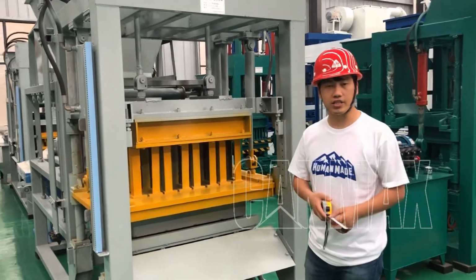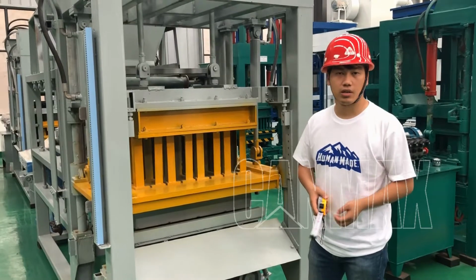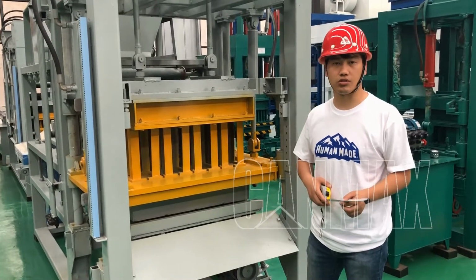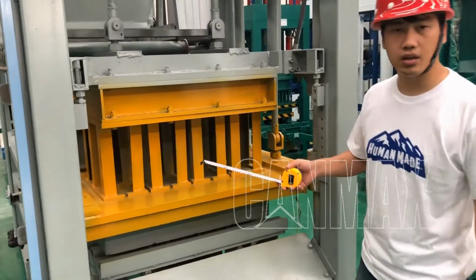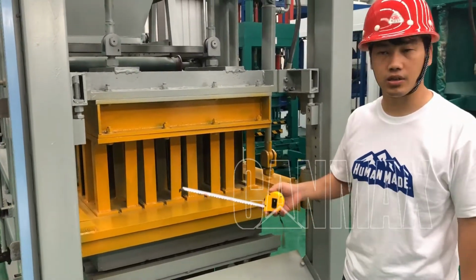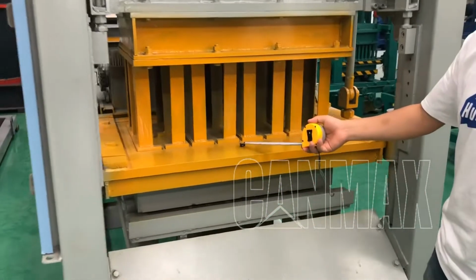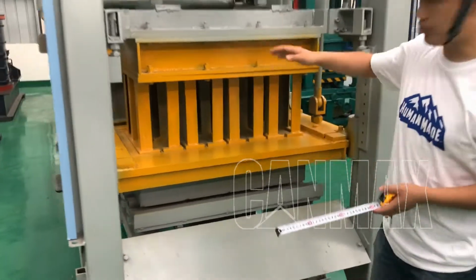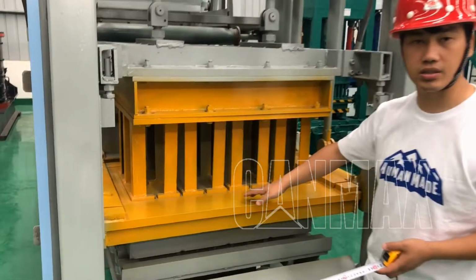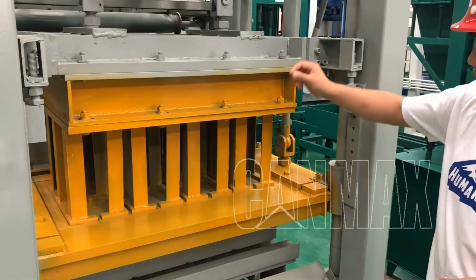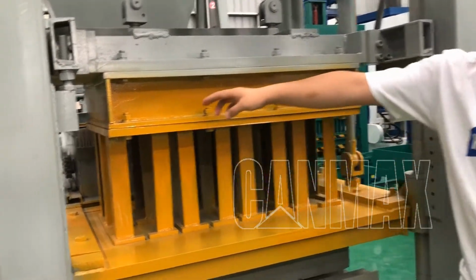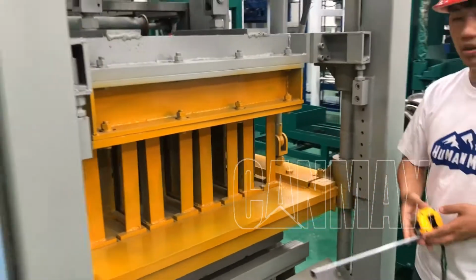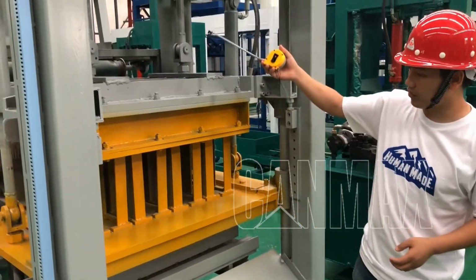I would like to give you an idea about how to change the mousse. Usually it takes about 4 labors and about 2 hours to finish the changing. Firstly, we need to put pellets on the top of the down mousse, and then we put the up mousse on the pellets. After that, we just loosen the screws here. It's 4 screws at one side, totally 8 screws. 4 here, 4 there, 4 there.